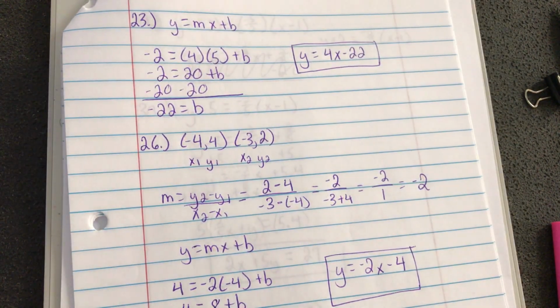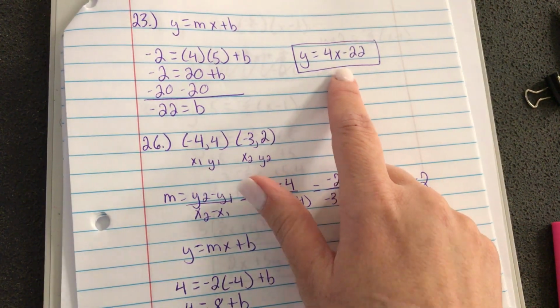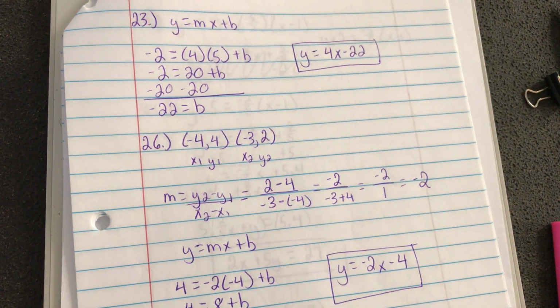All right, here we go. So on 23, this is the one that I was showing you a minute ago where you had to get the B and then you plugged it back into 4x minus 22.